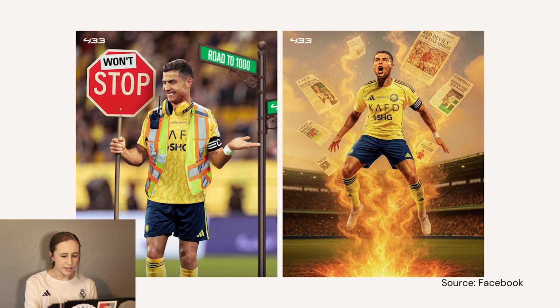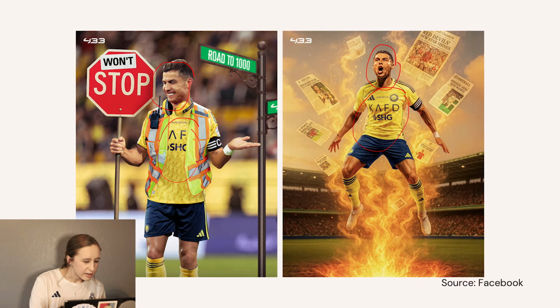A lot of times you'll see posts like this. They might combine real images with AI. So these photos might have been references of Ronaldo's face or his real jersey for his team, but you can definitely tell that the rest of them is AI, because these are definitely not his hands. You wouldn't have a road sign on a soccer field. You also wouldn't have a stop sign.